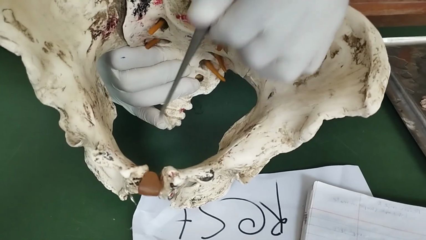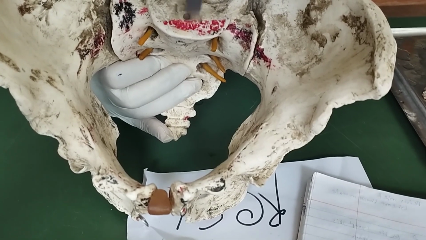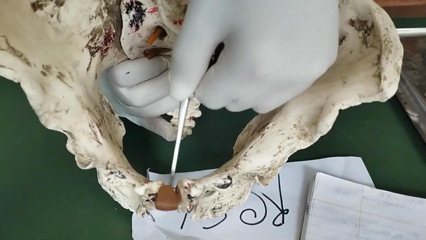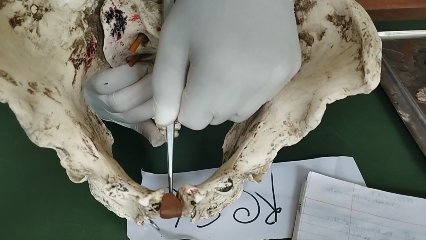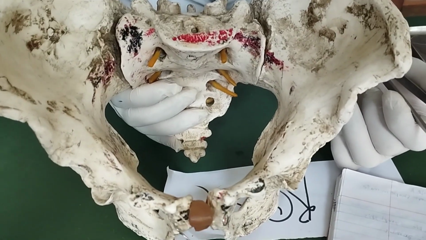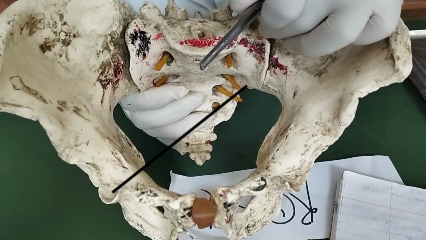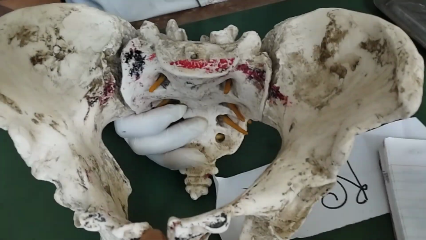Diagonal conjugate: diameter between midpoint of sacral promontory to lower margin of pubic symphysis. Oblique diameter: extends from sacroiliac joint to iliopectineal eminence. Transverse diameter.